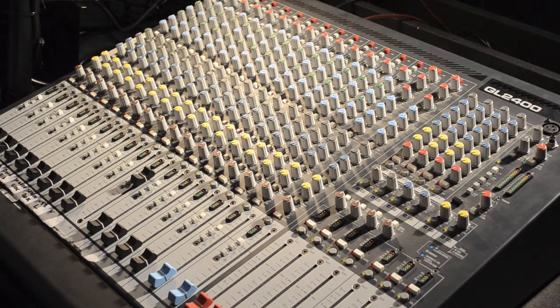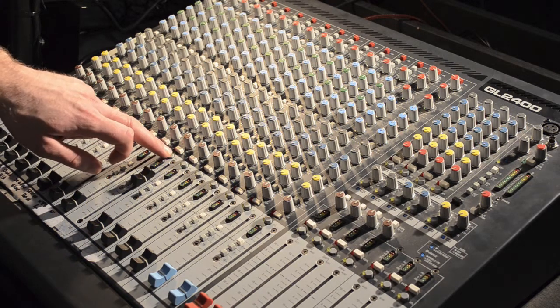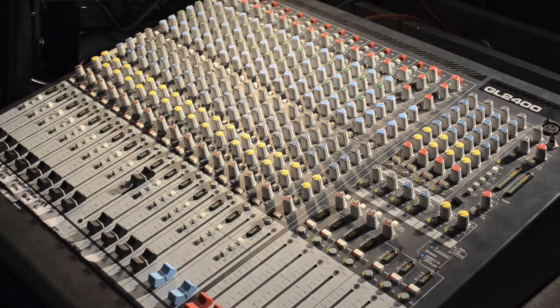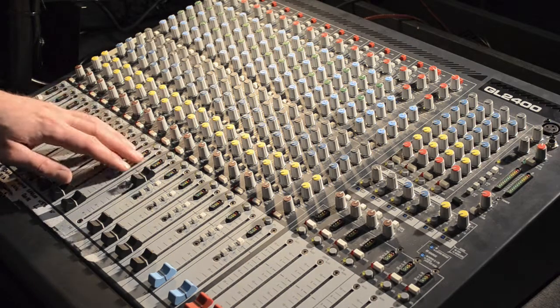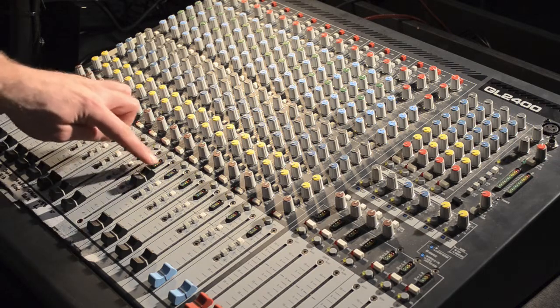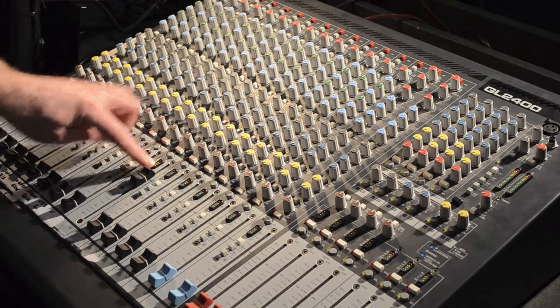You know, if there's a problem on stage and there's a bit of a buzz coming from the bass guitar, you might want to solo or PFL that track so you can actually then listen to it, treat it with EQ, and so on and so forth. Okay. Every channel has independent metering, so you can see the level coming into the desk on all channels.